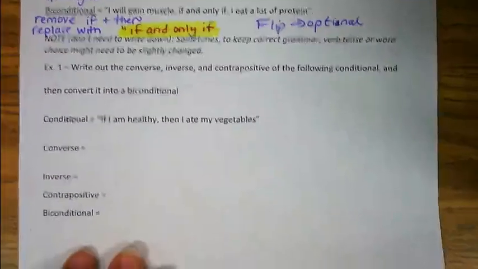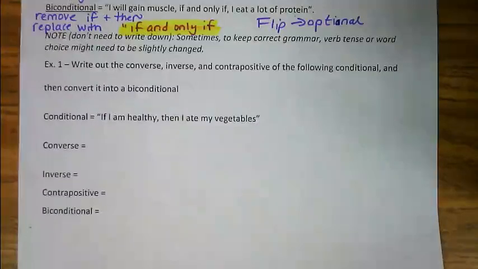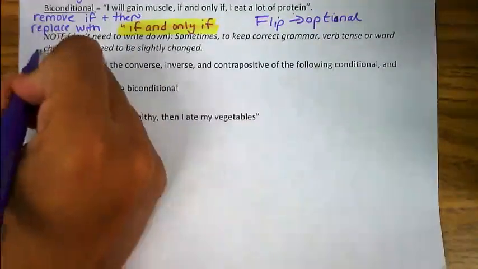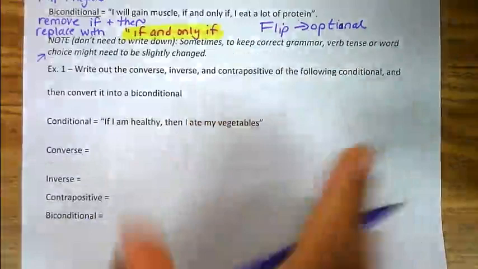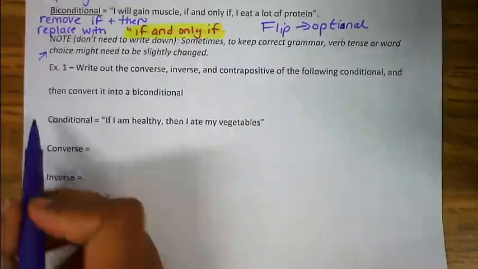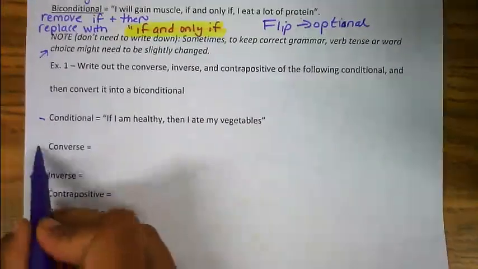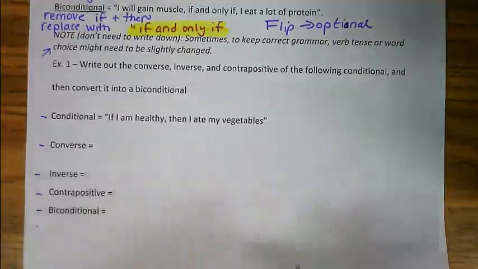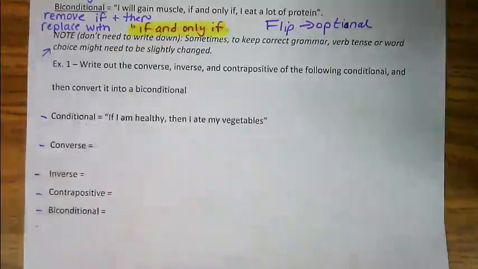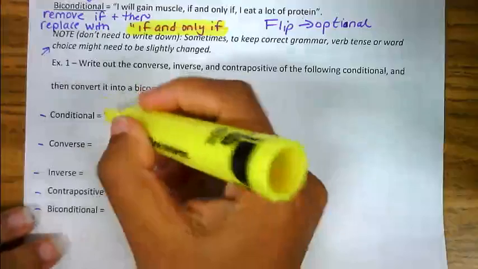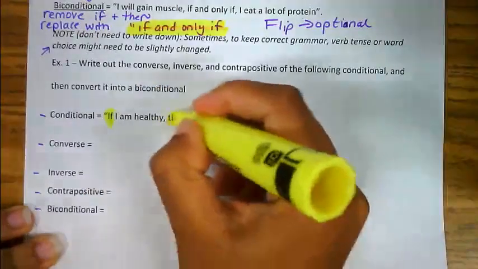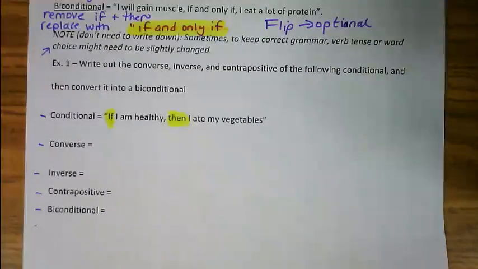Alright, I'm down here now. You do not have to write, don't write this part, okay? But you should have these parts written out. So we have a statement. If I am healthy, then I ate my vegetables. See, I got my if and my then, so it's conditional. Bam.